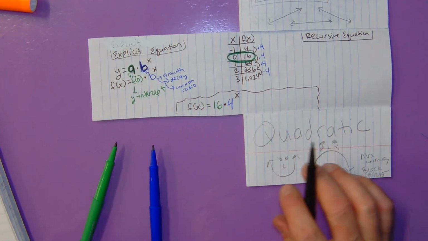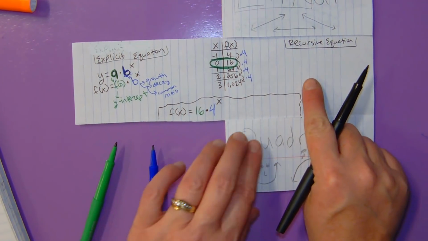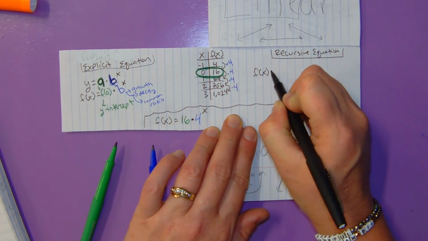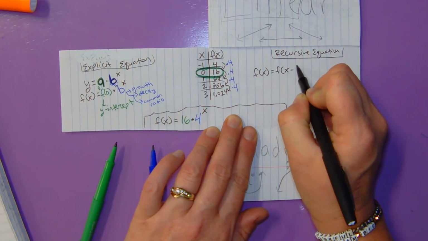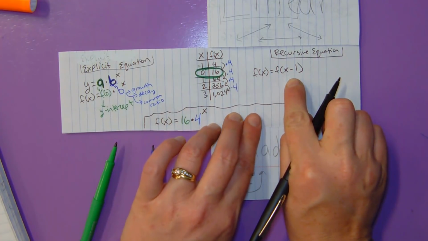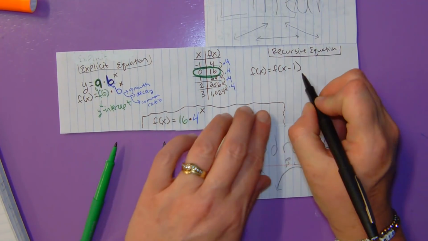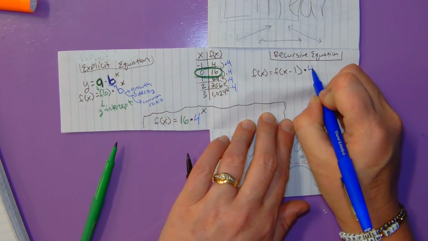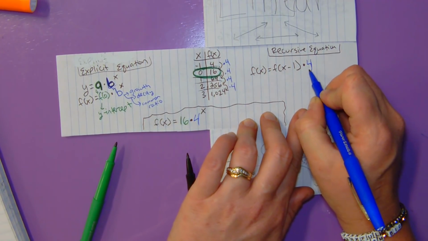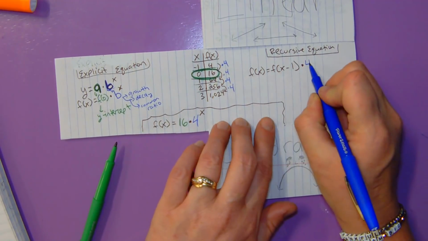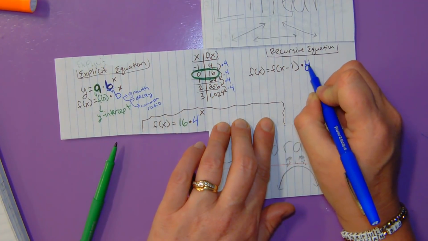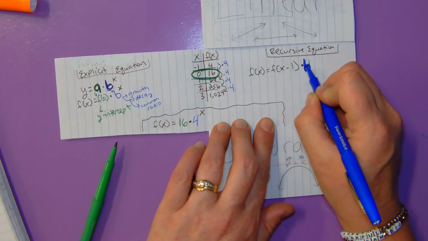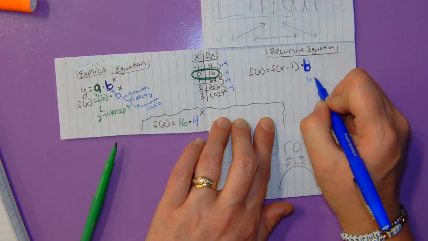And the recursive is very similar to what you had for the linear, except now we're just multiplying. So it's f of x equals, take the term before, or that f of x minus 1, and then we need to multiply it. In this case we're multiplying, so we're going to multiply it by 4. And, oops, that's my answer down here. This should be B. We'll just make that into a B. So it's times B. And then B is my growth.